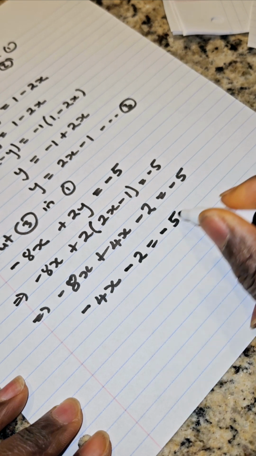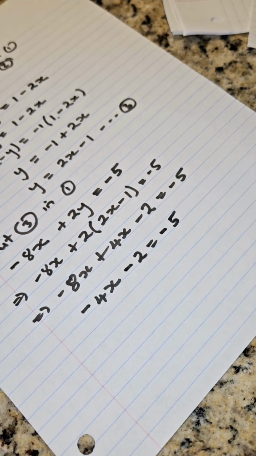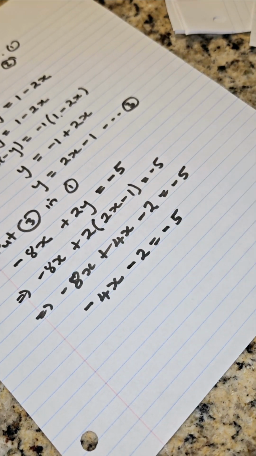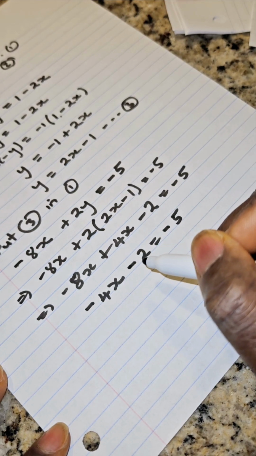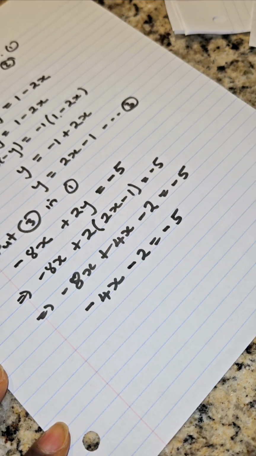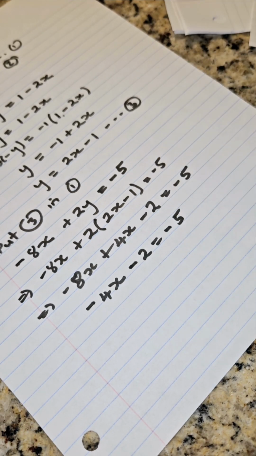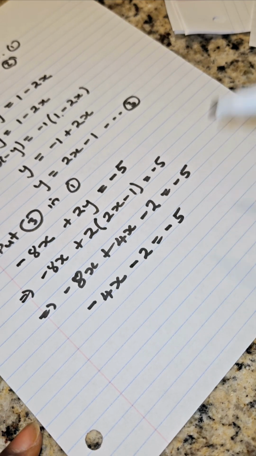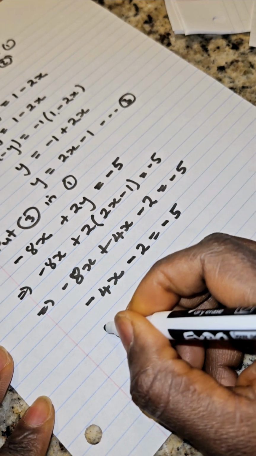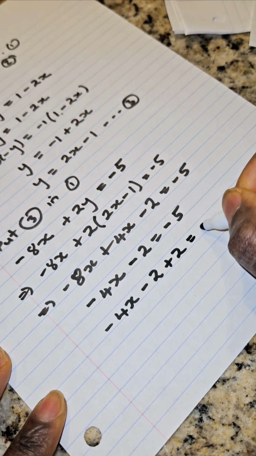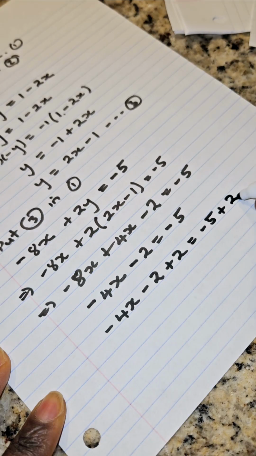Now I will add 2 to both sides because I want to get rid of this 2. Mind you, in other parts of the world, they don't do all this adding to both sides. I can clearly just say from here that I'll take 2 to the other side of the equation. Anything you take to the other side of the equation, the sign changes. If I take negative 2 to the other side, it becomes positive 2. But let me do it how the Americans do it. Negative 4x minus 2 plus 2 equals negative 5 plus 2.